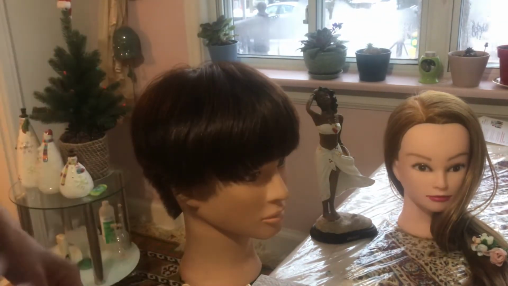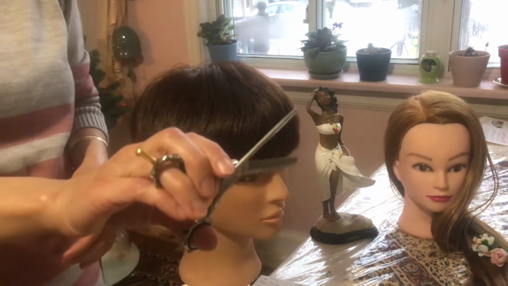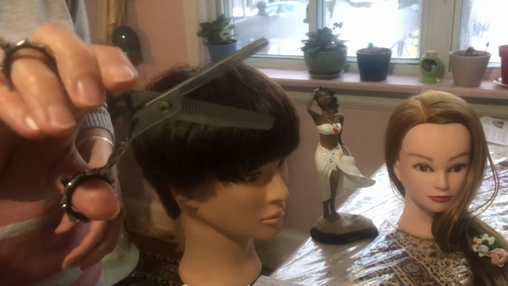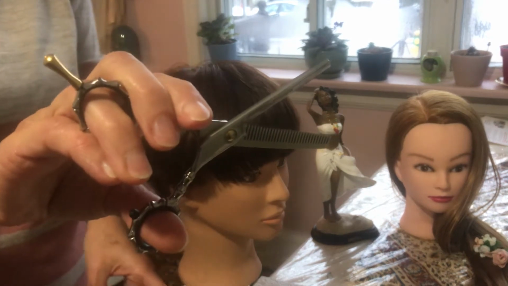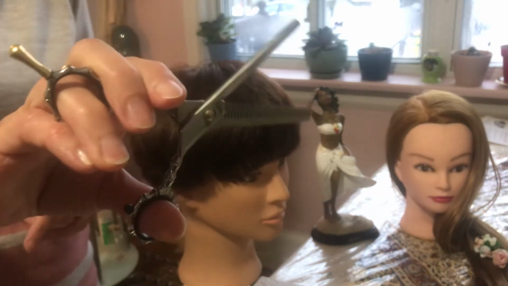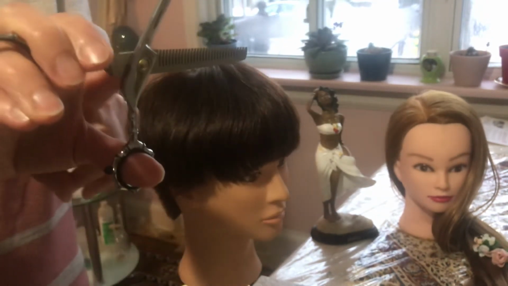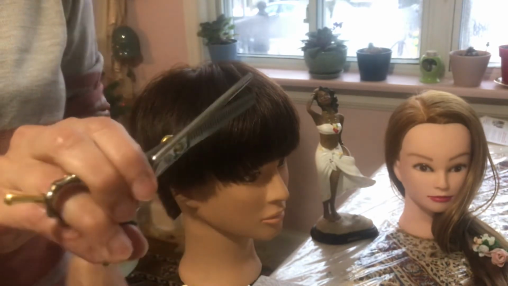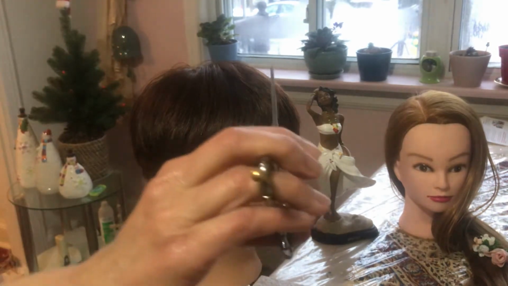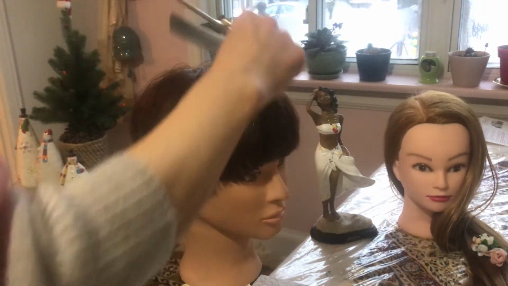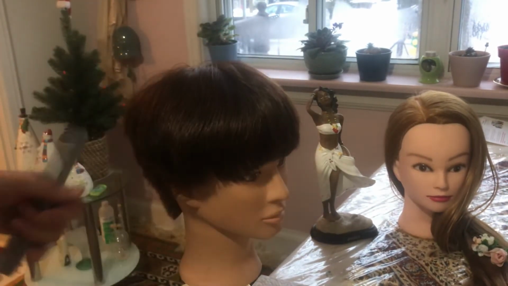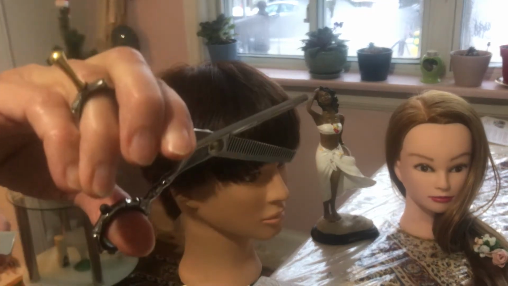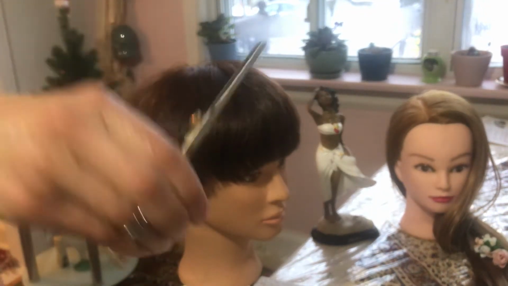We have another tool. It's called texturizing shear. As you see the difference between the regular shears and texturizing, this one, the blades have some teeth, so it means when you're cutting with this shear, it is not going to cut all the hair, only almost 1/3 of the hair.